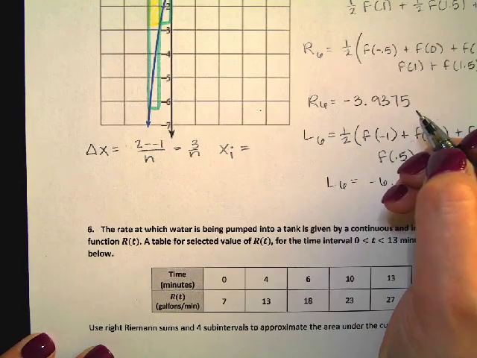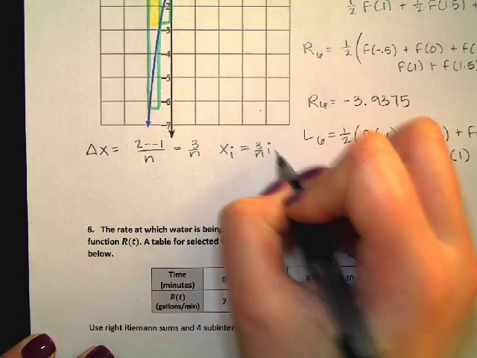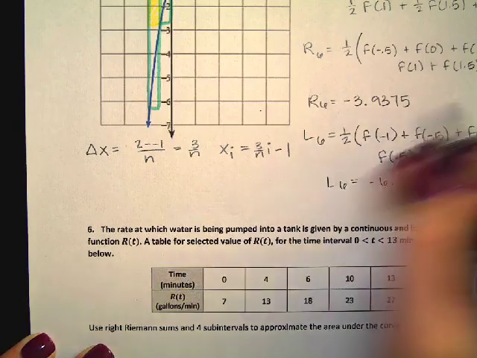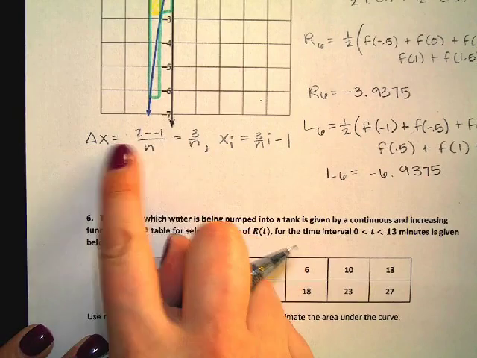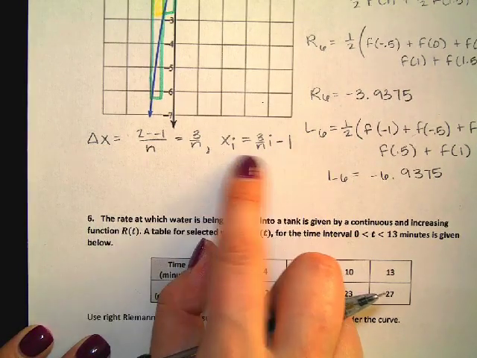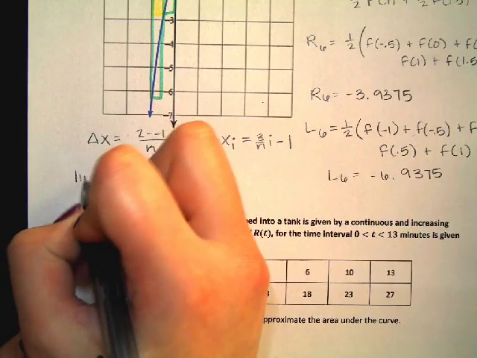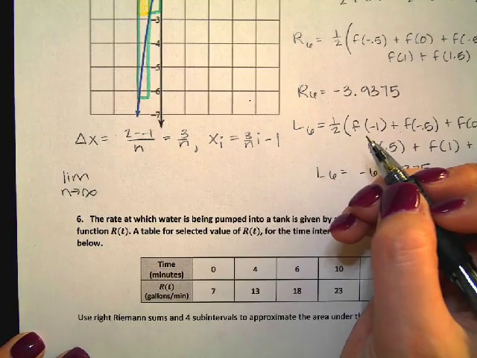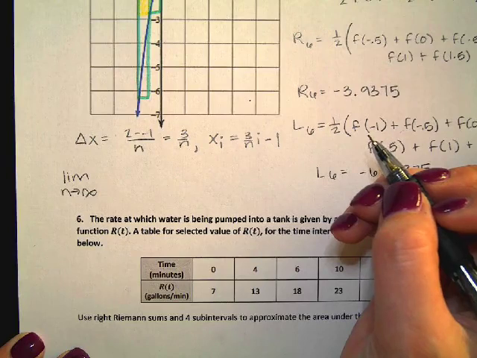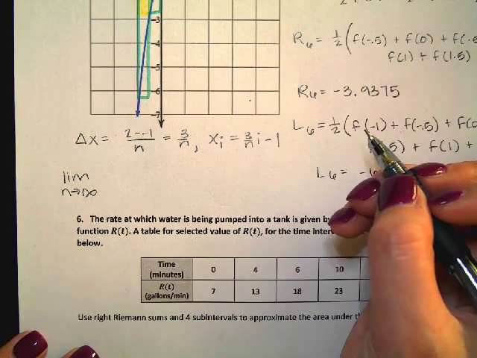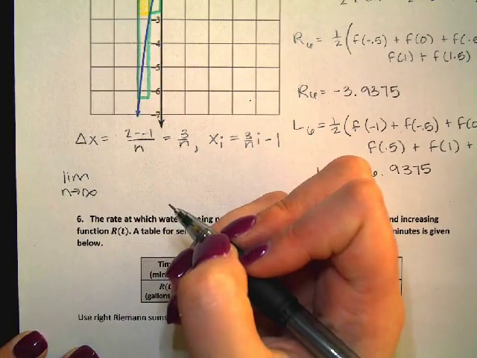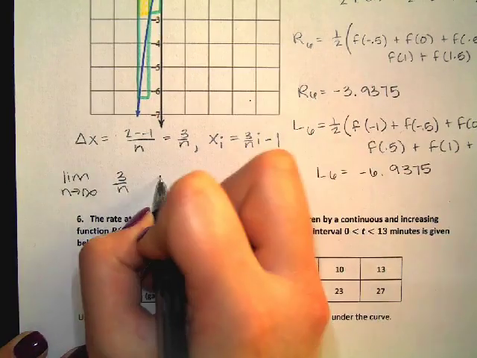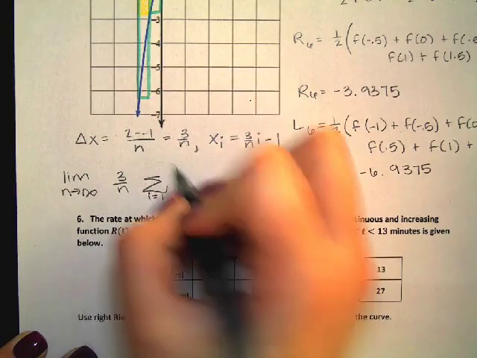Think about the formula. Plus negative 1, I'm just going to put minus 1. Okay, so this is one part we need to write the limit notation. This is the other part we need to write the limit notation. Okay, so I'm going to say the limit as n goes to infinity, and what should I put next? Look back at your formula. 3 over n. So your delta x is the next thing that happens, and then you have summation, i equals 1 to n.